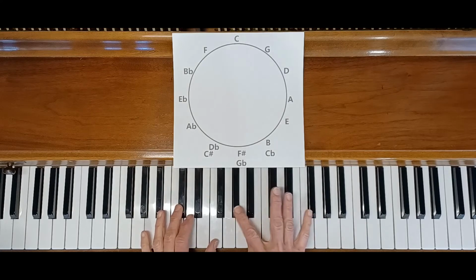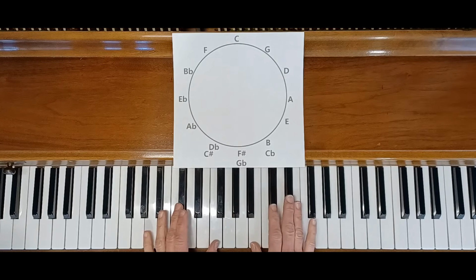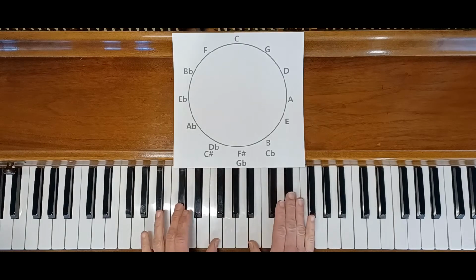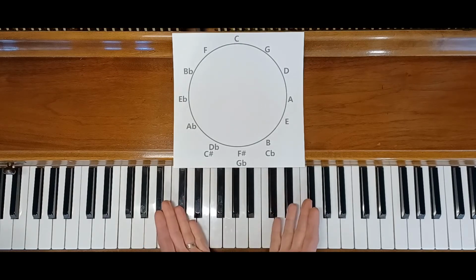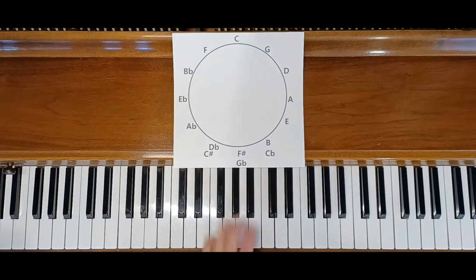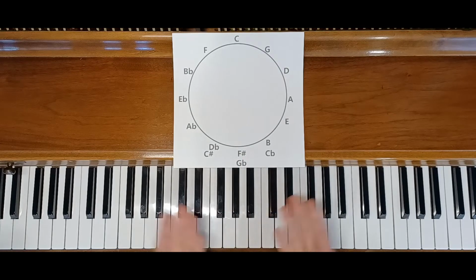There we are. They're around that mirror image division, mirror images of each other. And F sharp and G flat are the same key. But I'm going to come back to that in a minute. So that was kind of interesting.